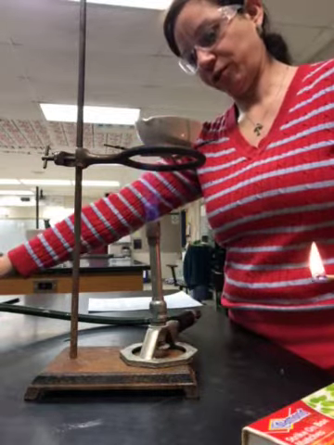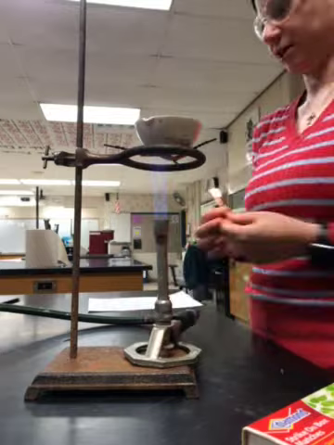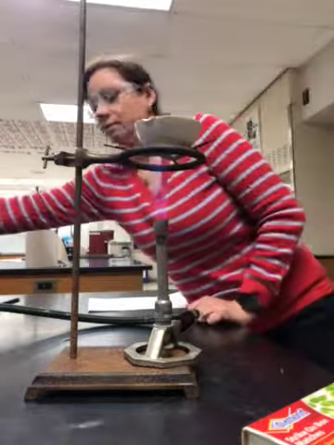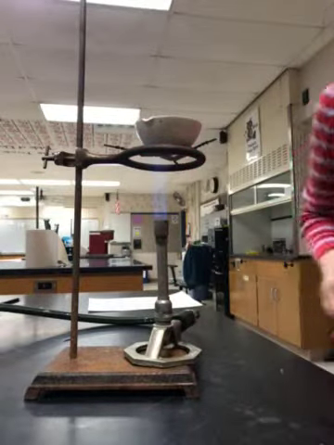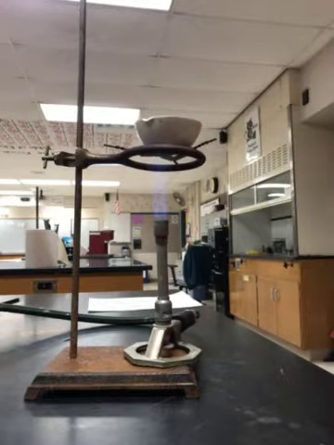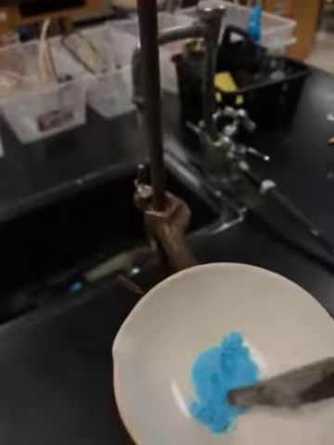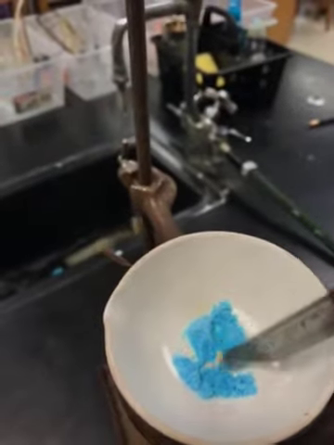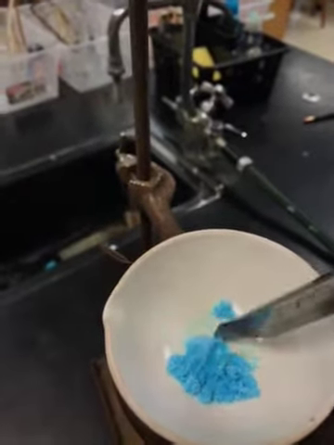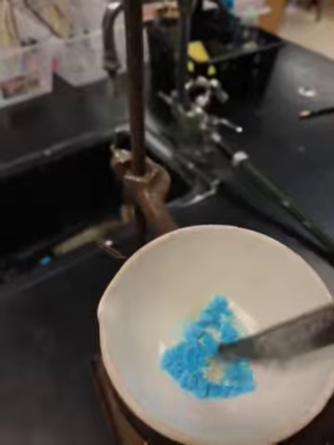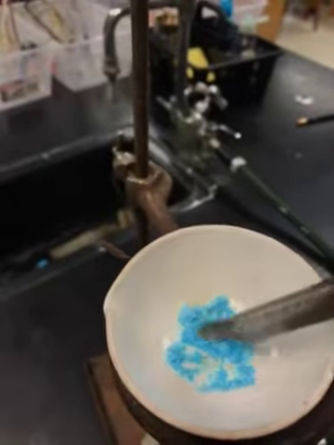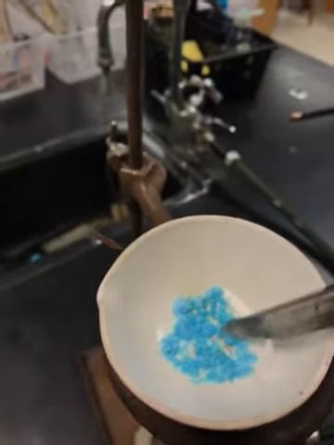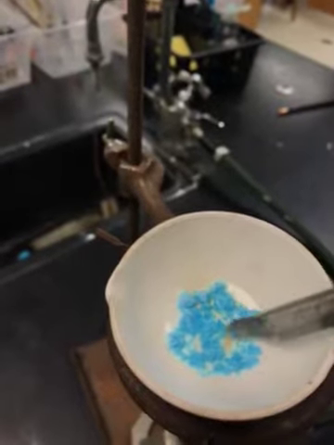And you can adjust your flame. You want to heat it kind of vigorously, and we need to heat it for about 5 minutes or so. And go ahead and break up some of these clumps. And the cool thing about copper sulfate is that when it's in the anhydrous form, when it doesn't have any water, it's actually kind of a whitish, grayish color.